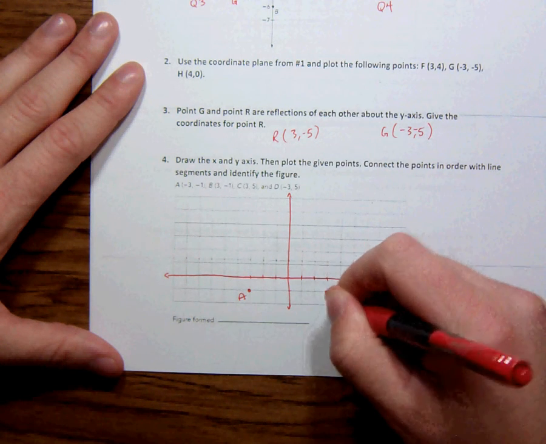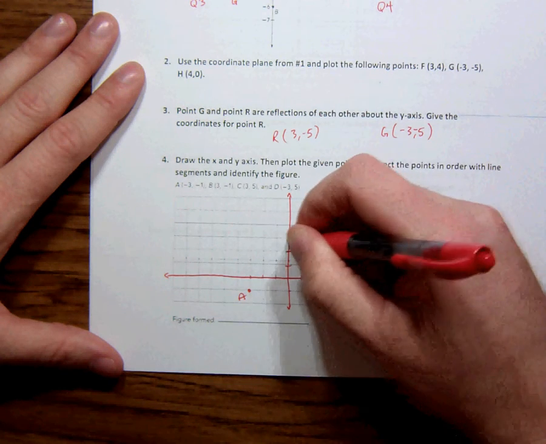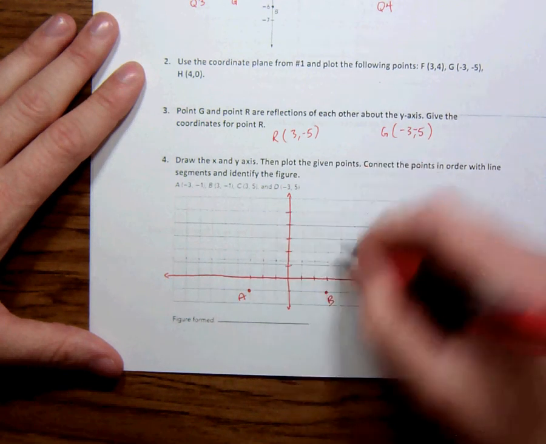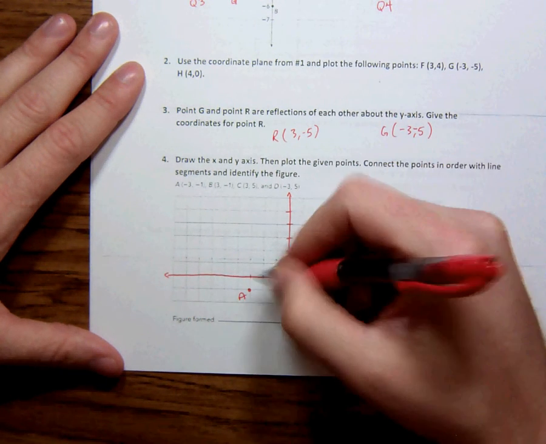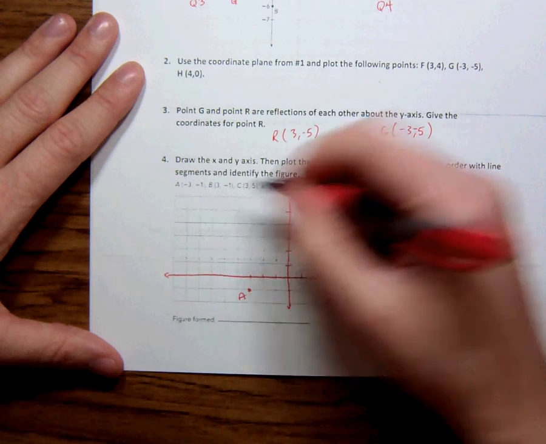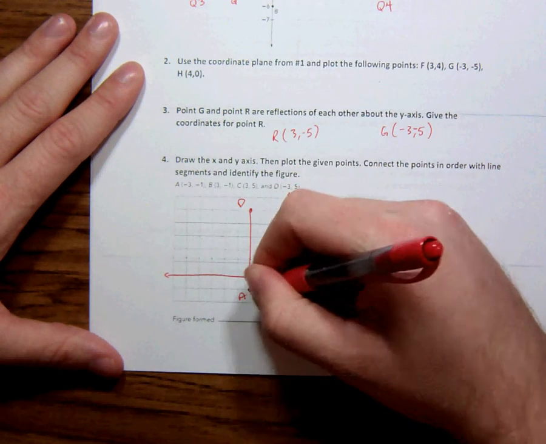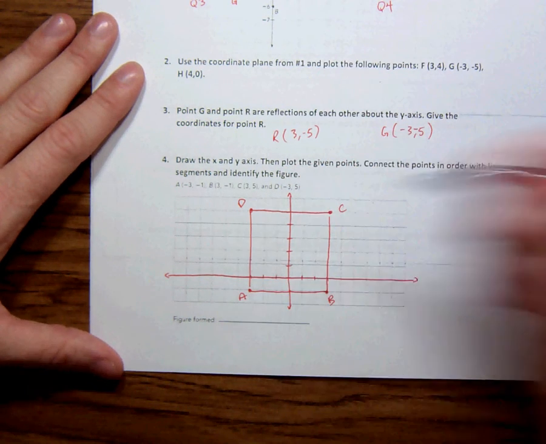So there's B. C is 3, 5. So 1, 2, 3 up to 5. And then D is -3, 5 as well. So this shape I'm making is either a square or a rectangle.